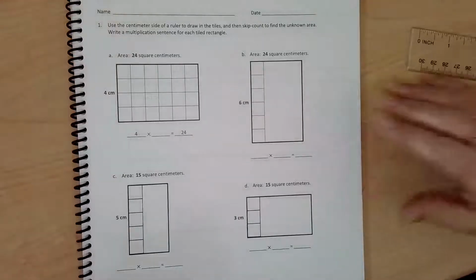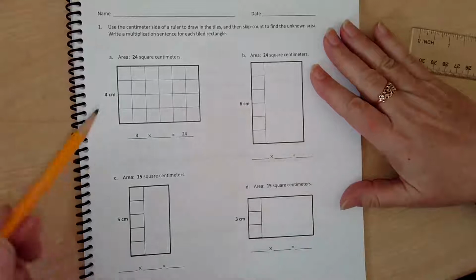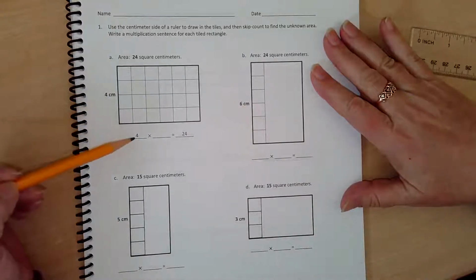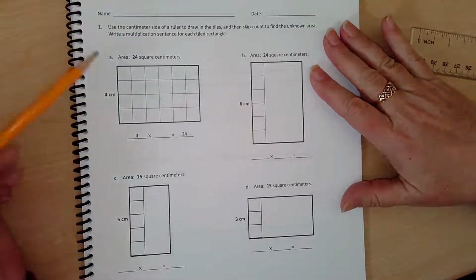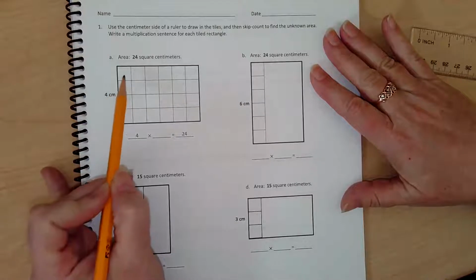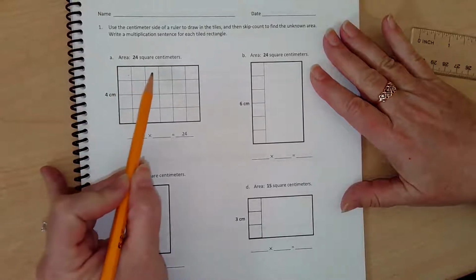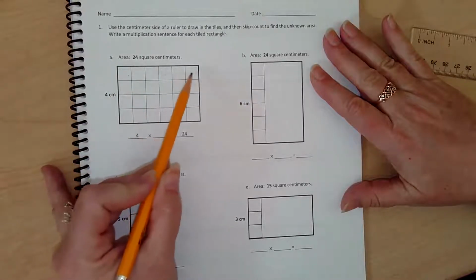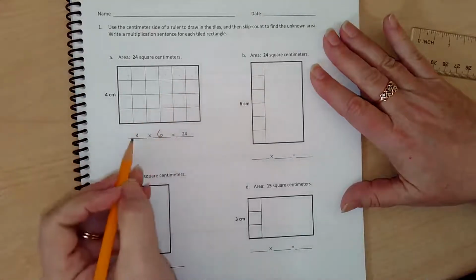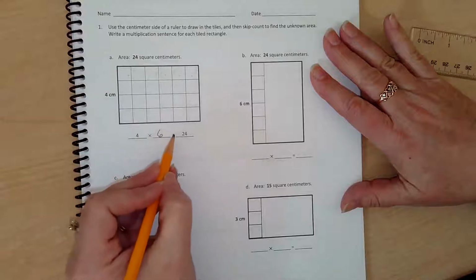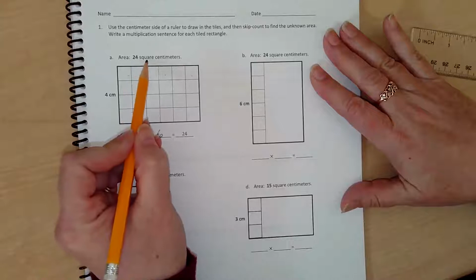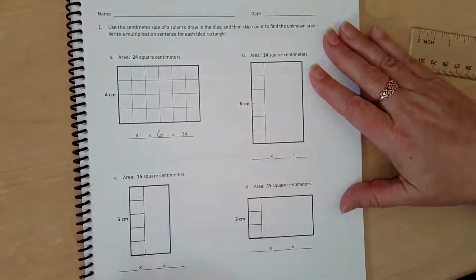Well, as you can see, the first one's already done for us. So we know that the width is 4. We need to find out what the length is. So we're going to count over 1, 2, 3, 4, 5, 6. So we're going to put 6 here. So 4 times 6 equals 24. So the area is 24 square centimeters.